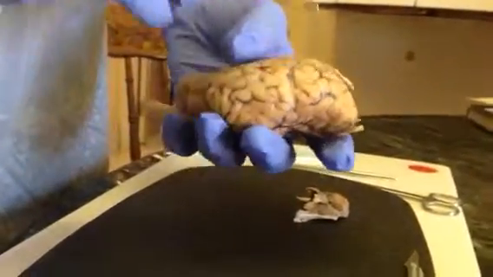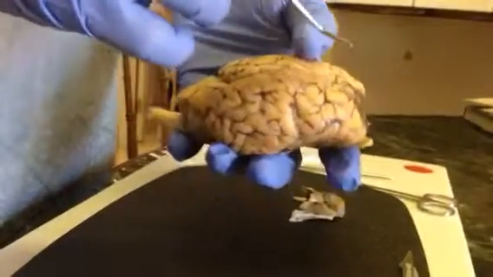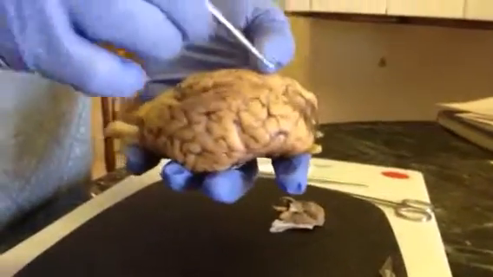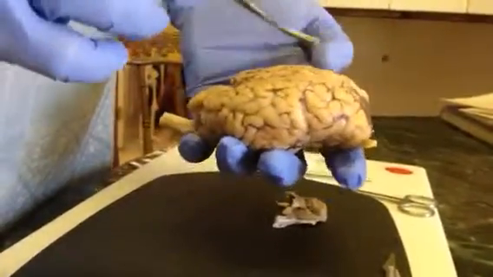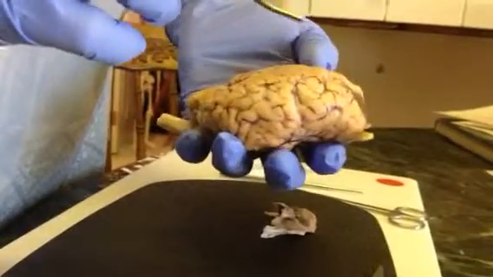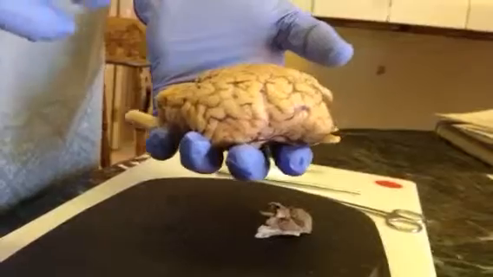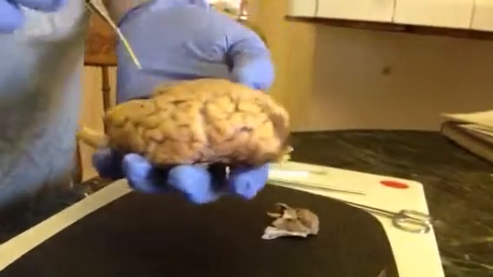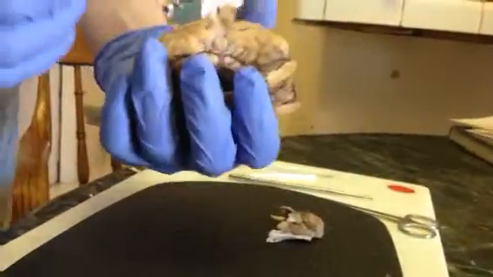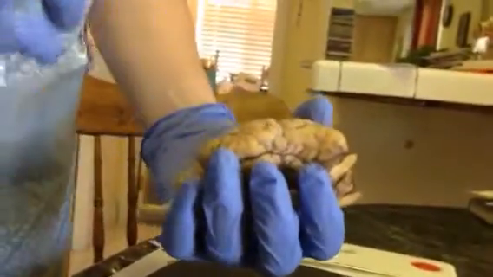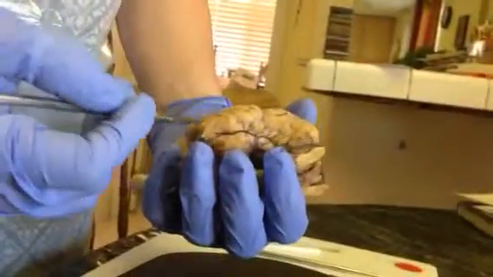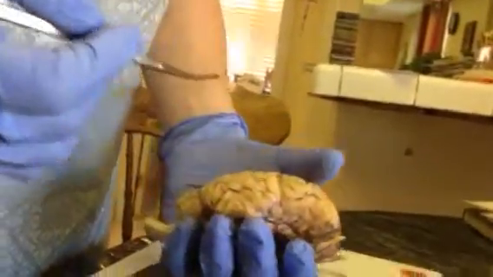And this is the longitudinal fissure that goes down the middle here, and it separates the right and left cerebral hemispheres. And the lateral sulcus is right here on the side that separates the temporal lobe from the parietal lobes.